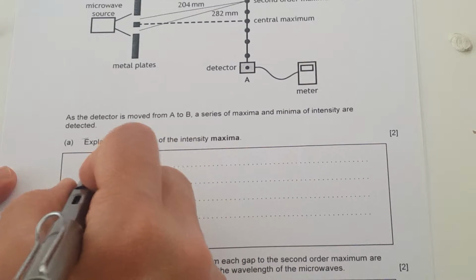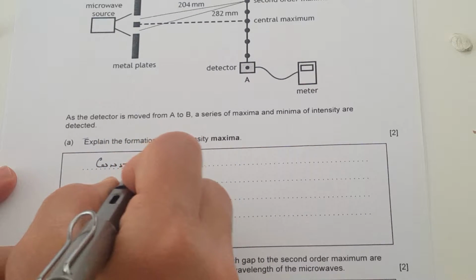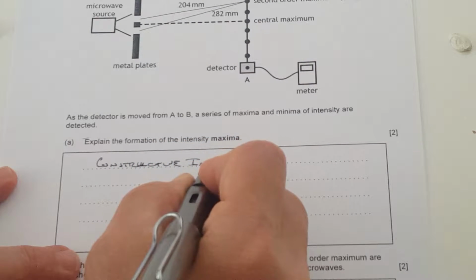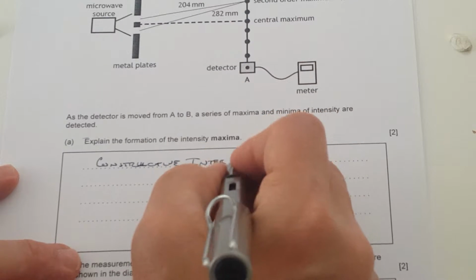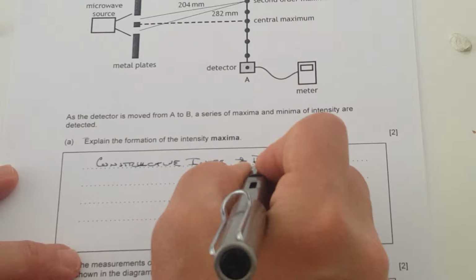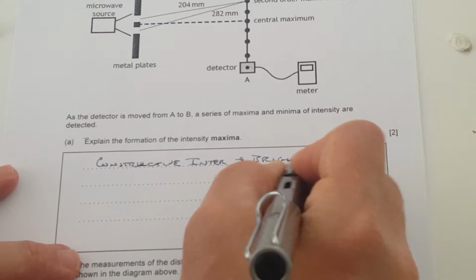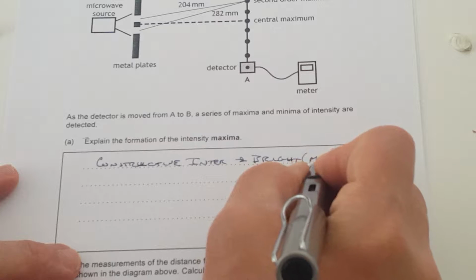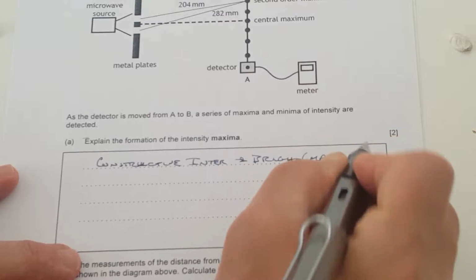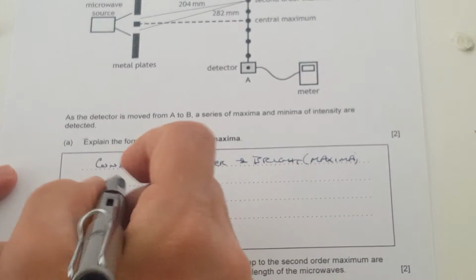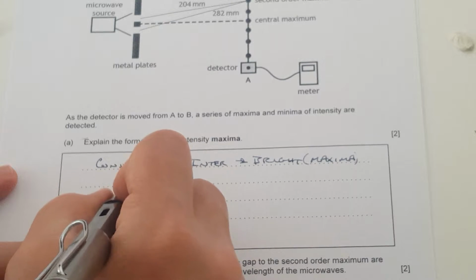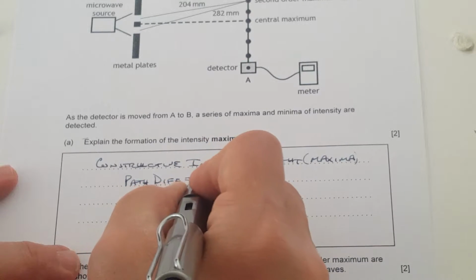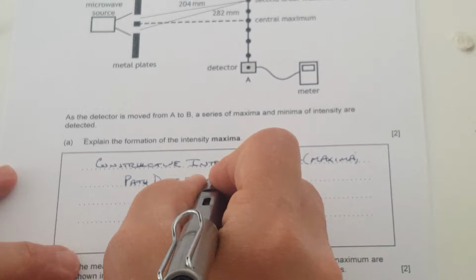When you have constructive interference, you have a bright spot or a maxima, and those take place at intervals where the path difference is some integer of the wavelength.